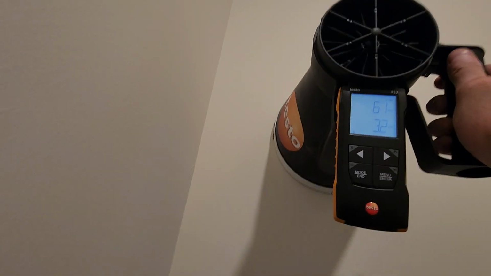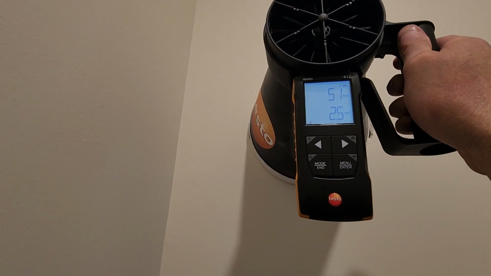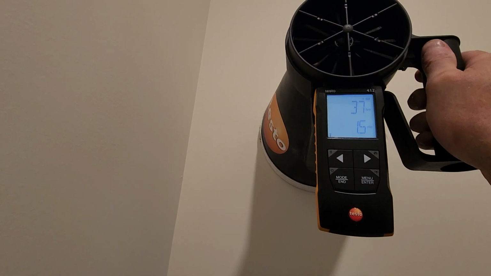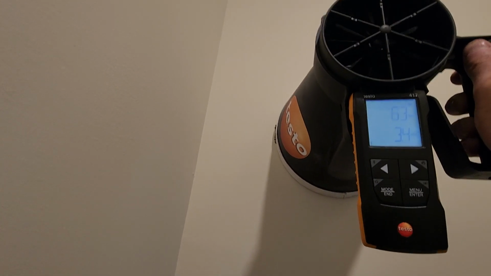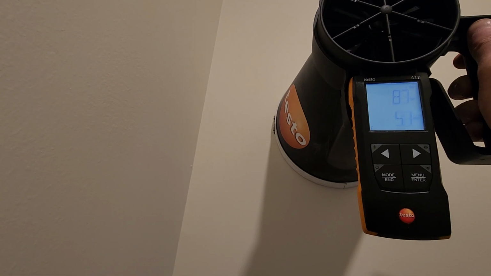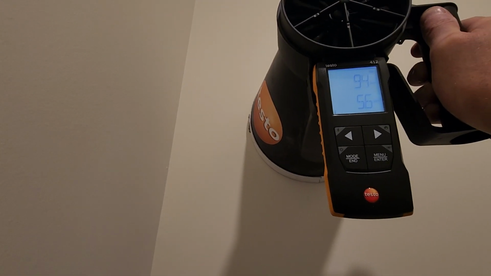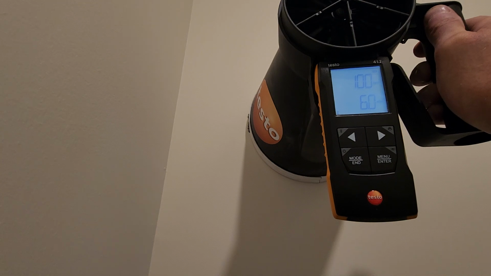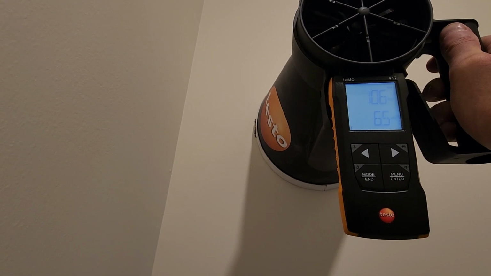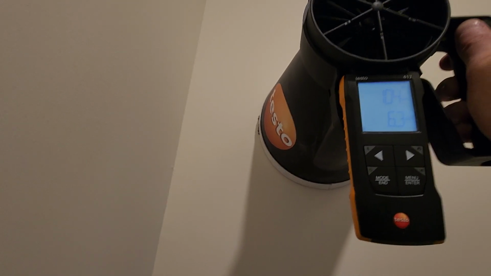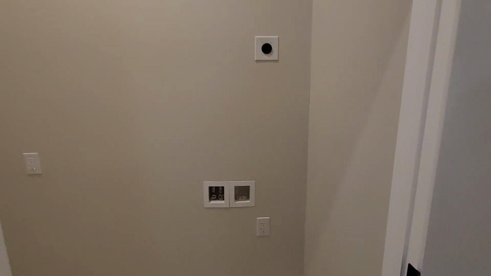We'll ventilate this at a much lower rate, but you're still going to get about, it should be more than that. Okay, now it's going up. So just a little bit of air we need to take out of the laundry. Around 6.5, 7 is what it calls for a laundry room space. And in this case, it's just a closet.